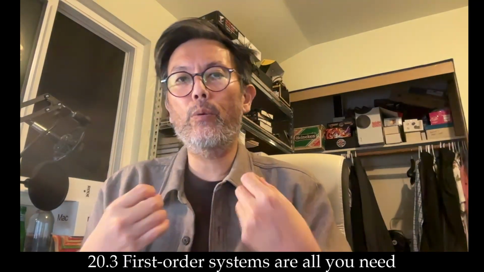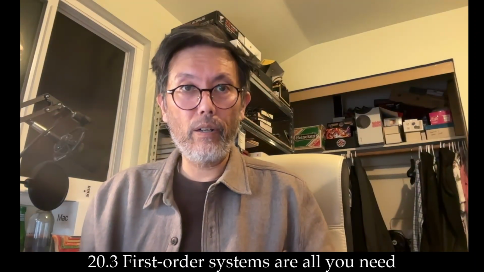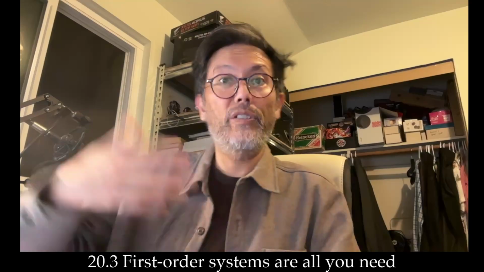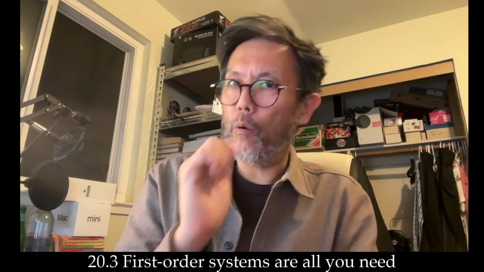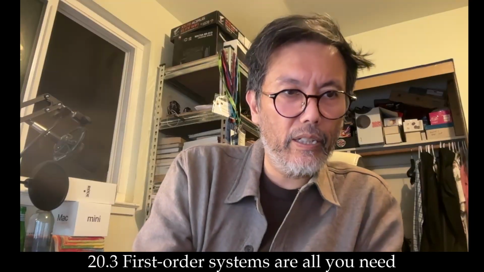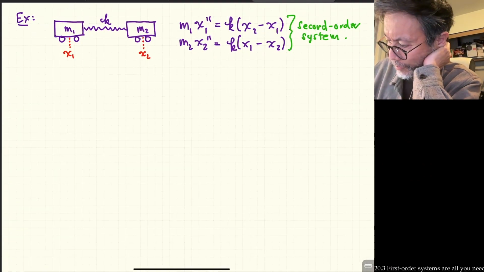First order systems are really all you need, even to tackle higher order differential equations or systems of them. I want to demonstrate this really quickly.